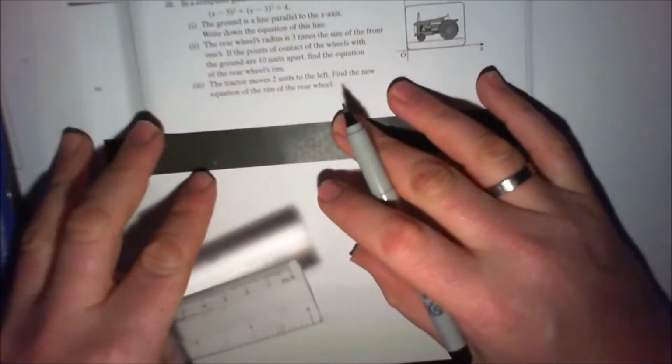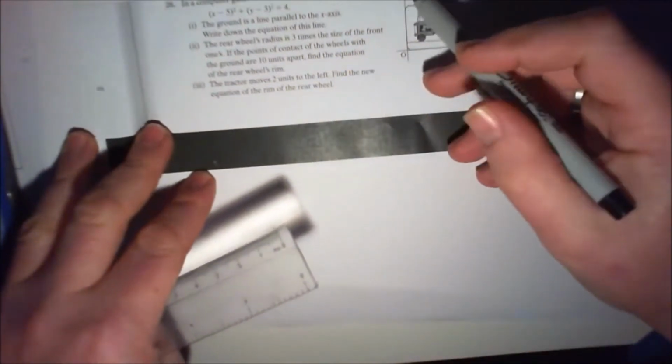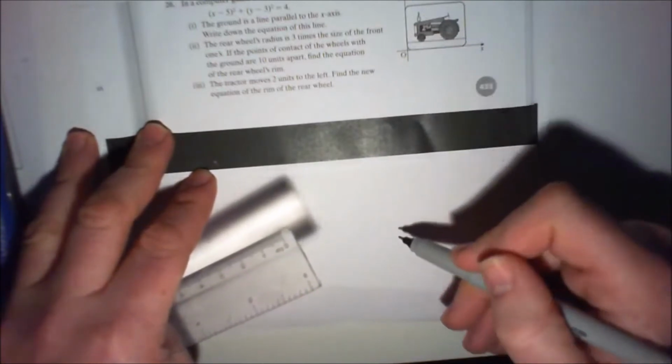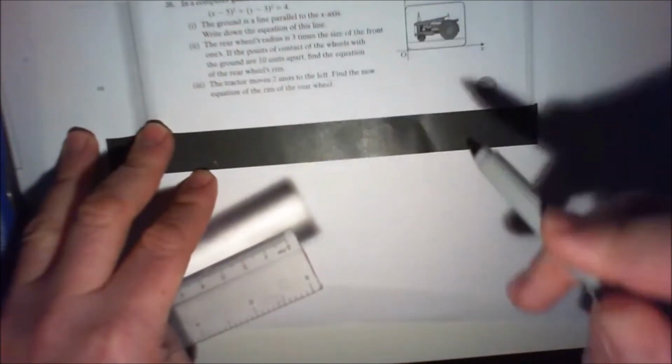Okay, just give you a second to give that a little look. But you can see yourself that you're not straight away on the ground, you're a little bit above it. So it's just a matter of figuring that one out. Let's start with the easy bits on this one. What's the center of the front wheel's rim? It has an equation. So the front wheel has a center of 5, 3.